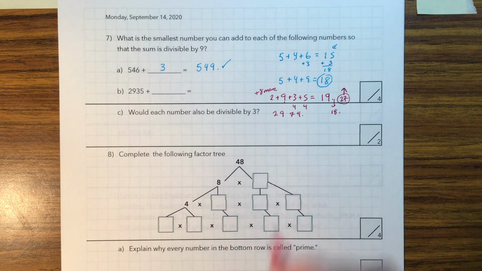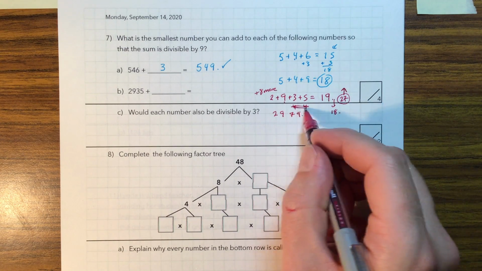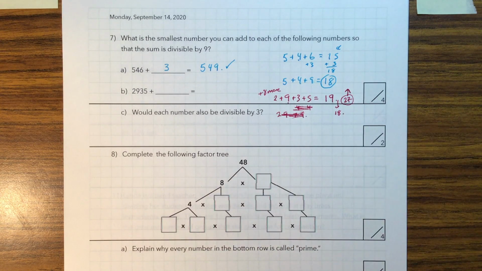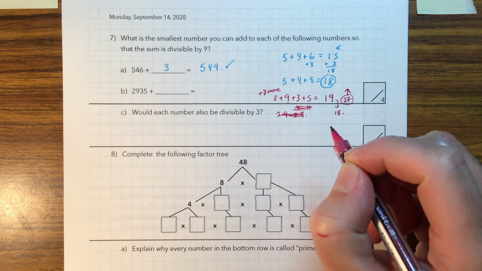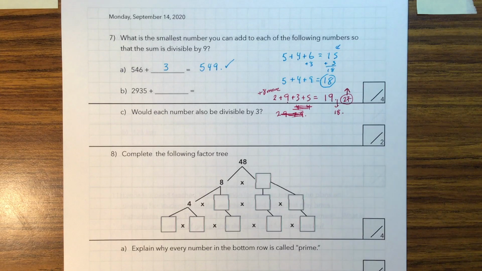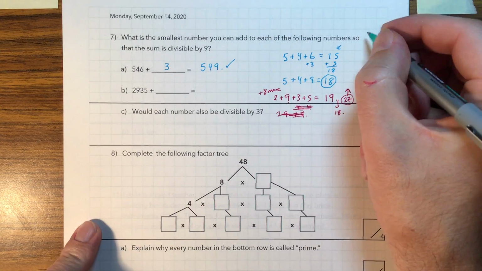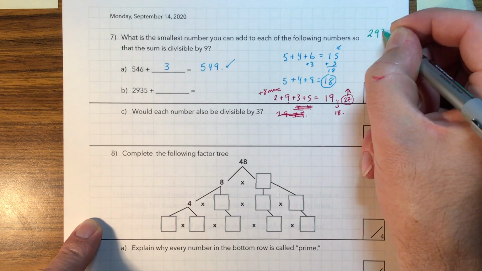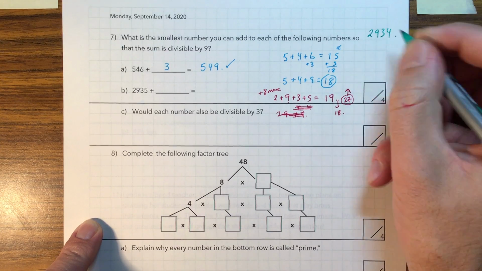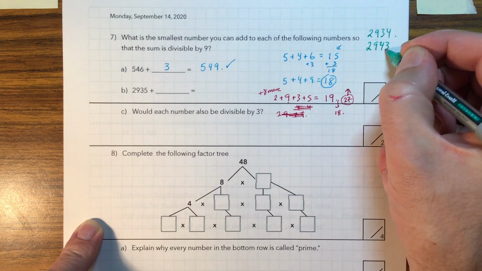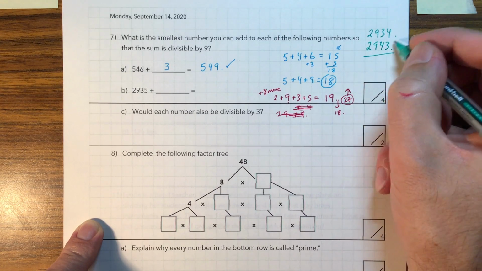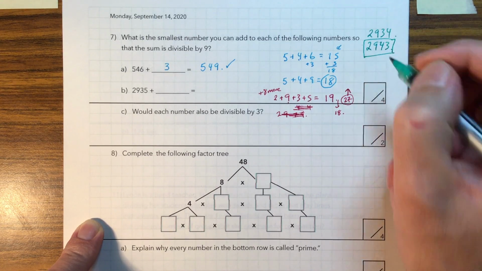But that's not the right way to do this either. We have to figure out what the next multiple of 9 would be. So it's pretty complicated, actually. 2,934 is a multiple of 9, so we add 9 to that to get 2,943. That is the next multiple of 9.